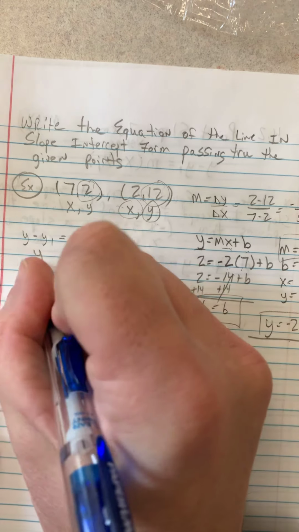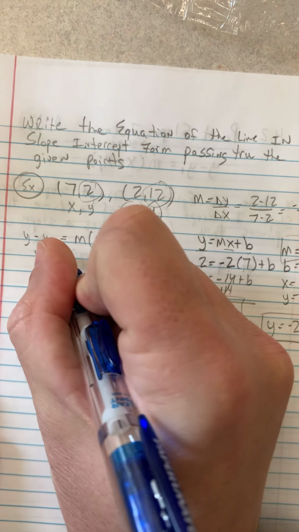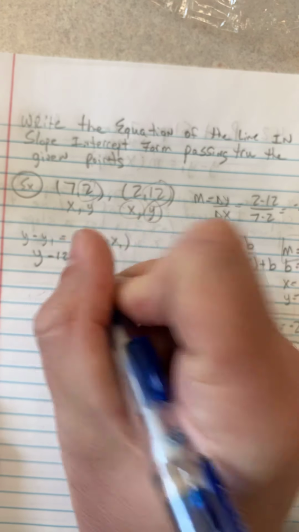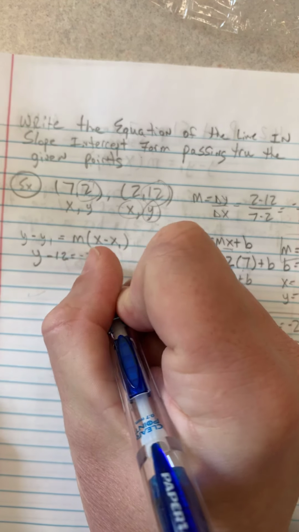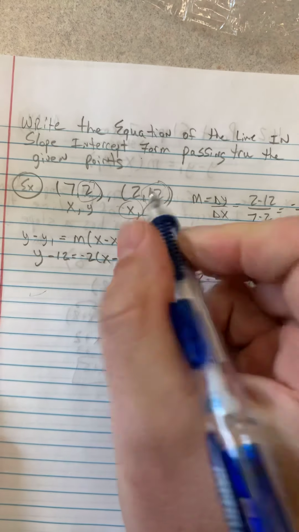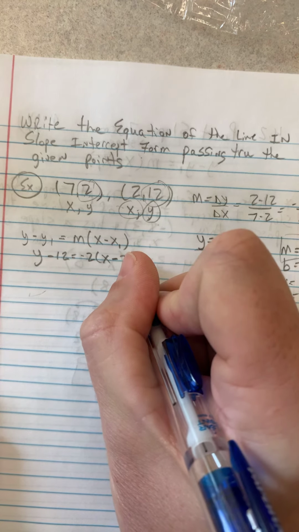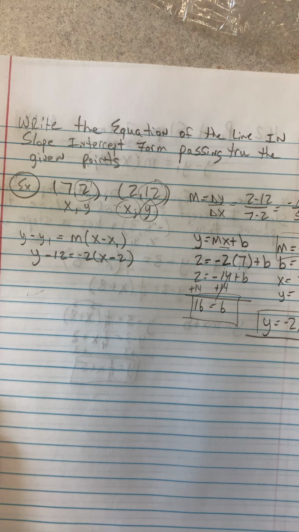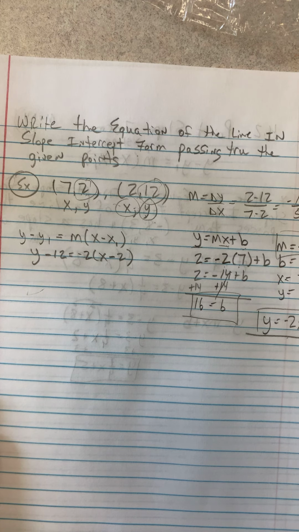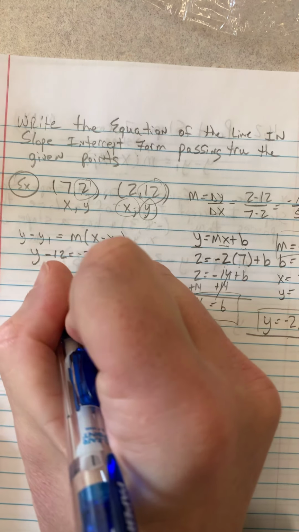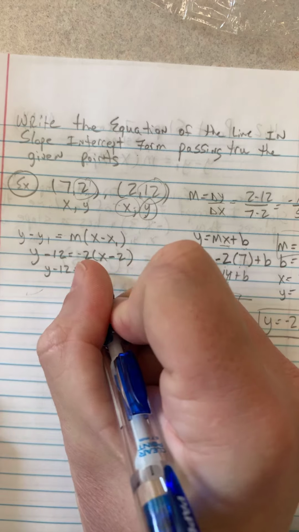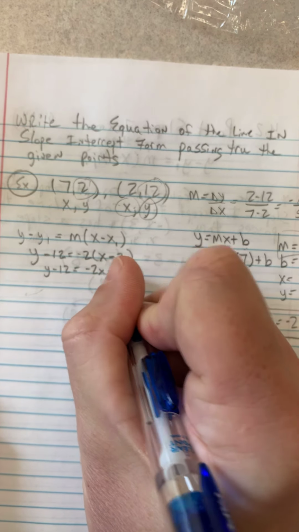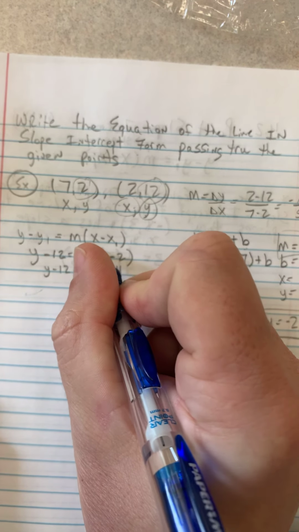So I'm going to have y minus my y1, which is 12. That will equal my slope, which is -2, times my x minus my x1, which is 2 here. Now I can solve for y, and I'll have it in y equals mx plus b. Y minus 12 is equal to -2x plus 4, just like we did in the front.